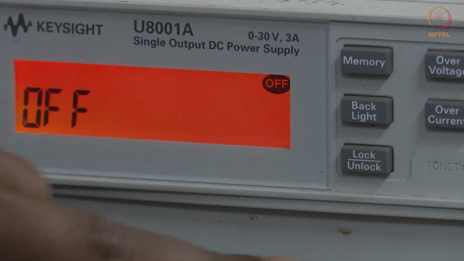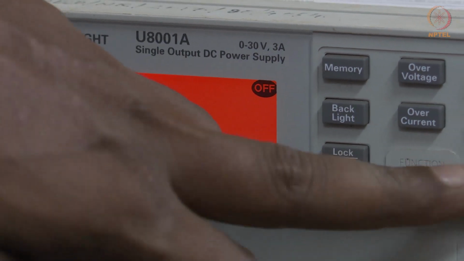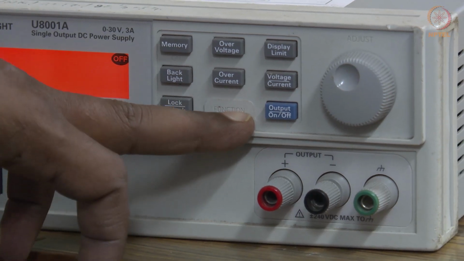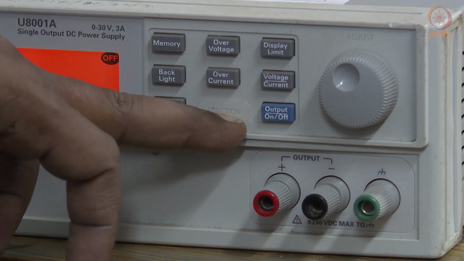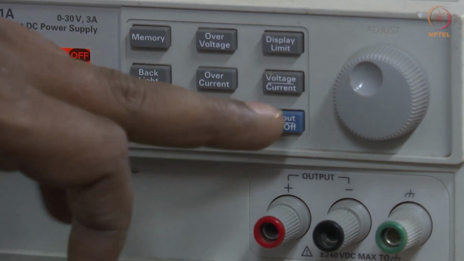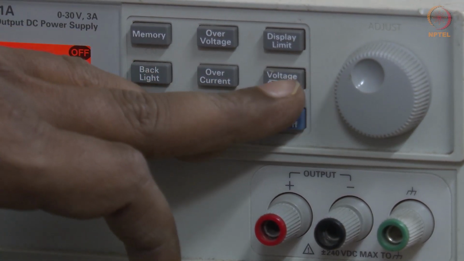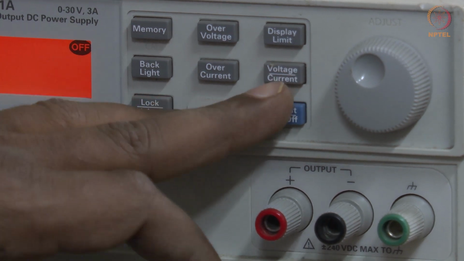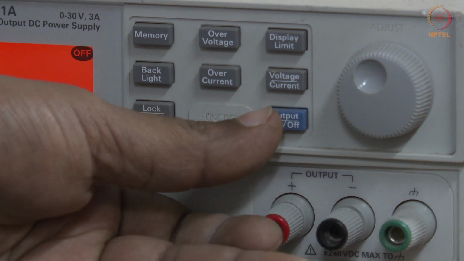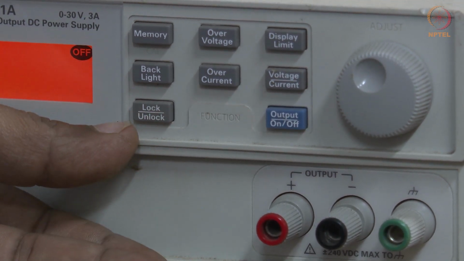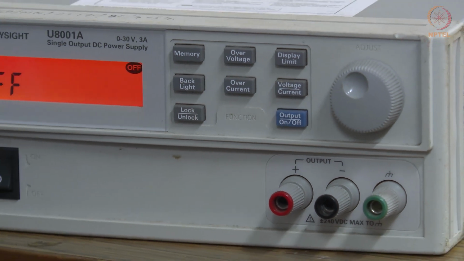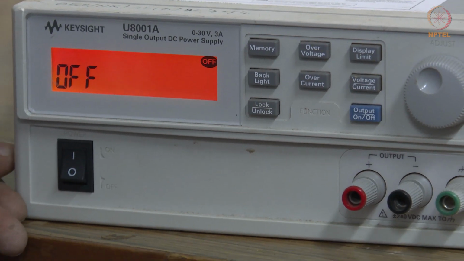Apart from the power supply, it has a feature where we can set any customized voltage. Suppose you want to set 15 volts by default, we can set and fix that voltage as a memory location. Whenever we recall the location, it will by default discharge only the 15 volts. Not only 15 volts, any voltage from 0 to 30 we can customize and set as a default one.